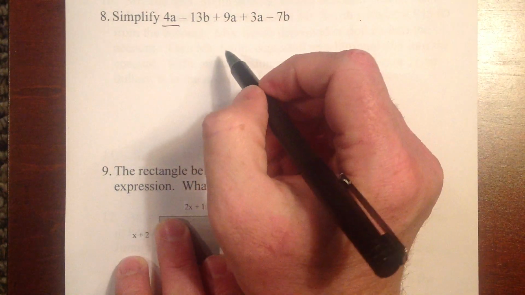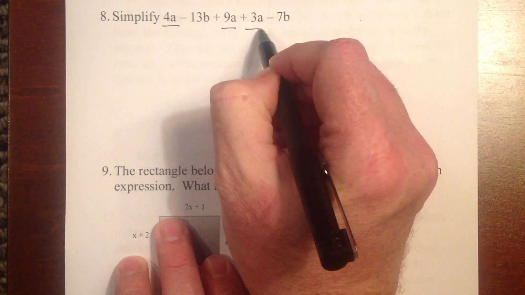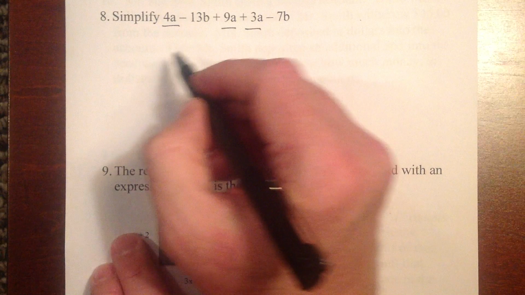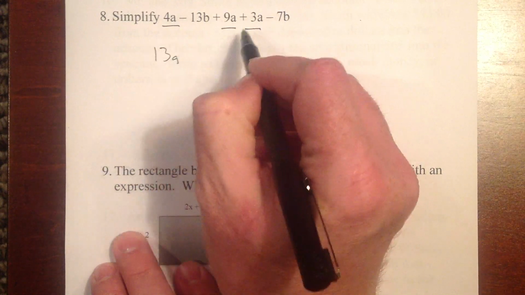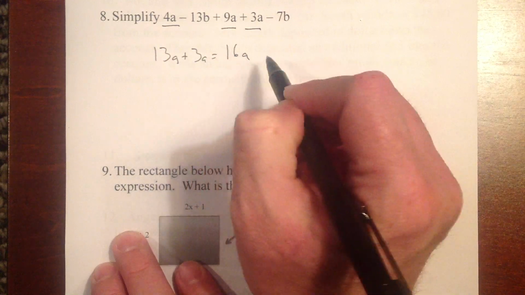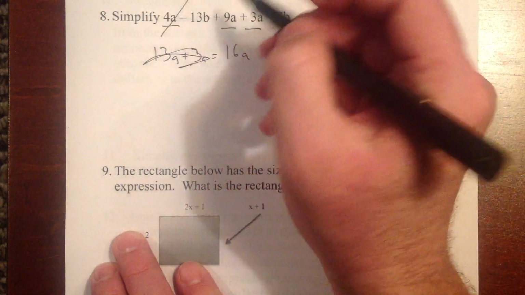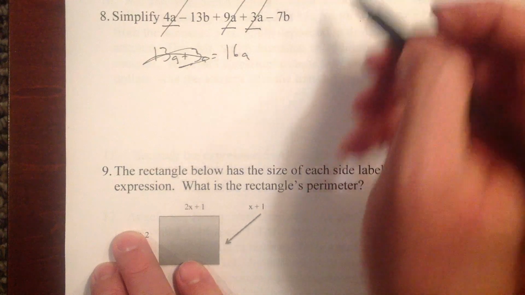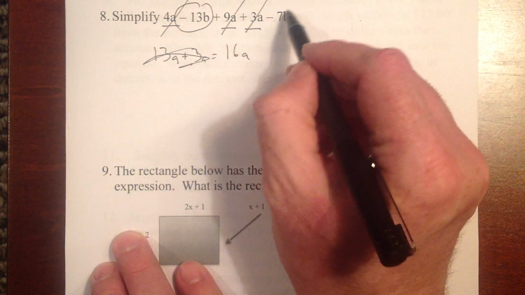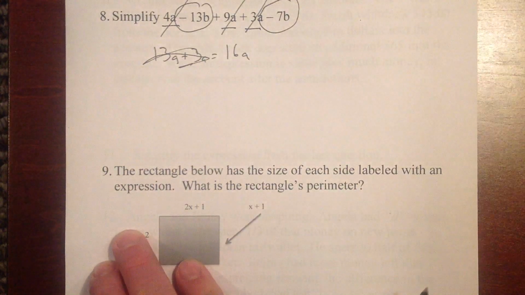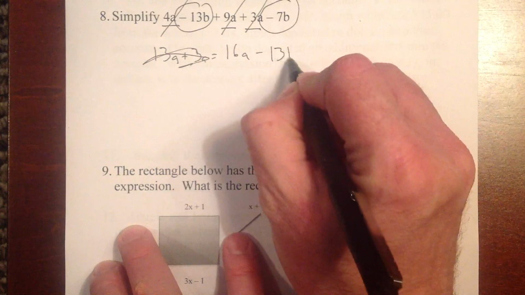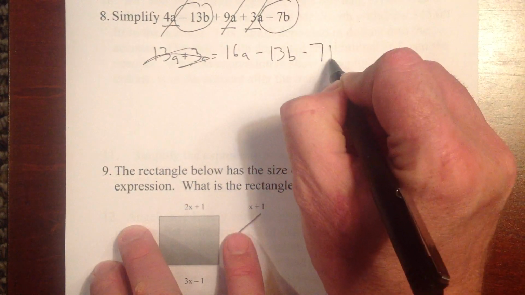What will this combine with? It will go here and here. 4a plus 9a is going to be 13a plus 3a equals 16a. So I'm done with that. I can get rid of that guy. So now I'm left with a negative 13b and a negative 7b. So what I'm left with is minus 13b minus 7b.